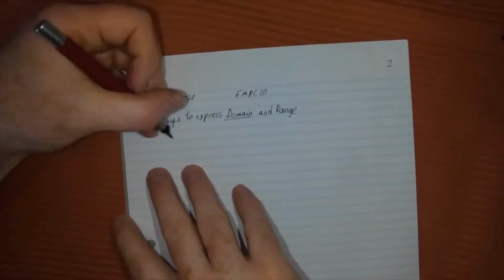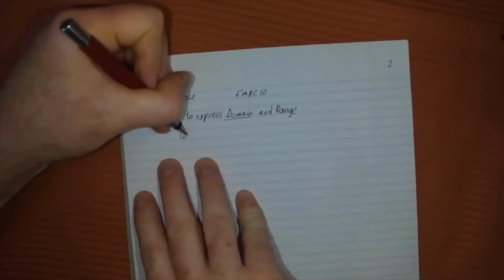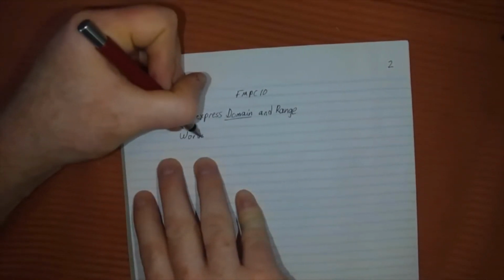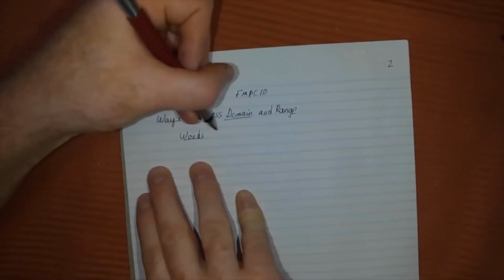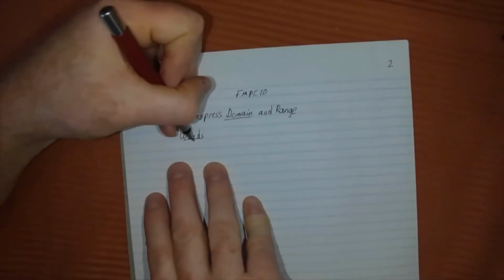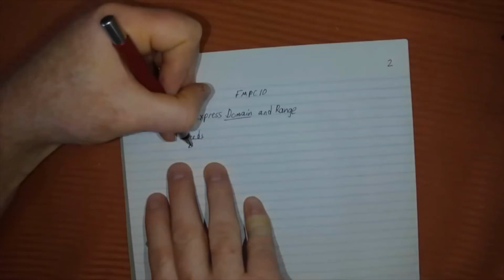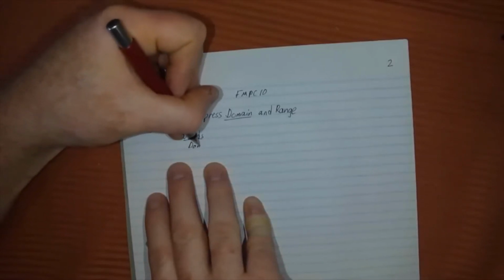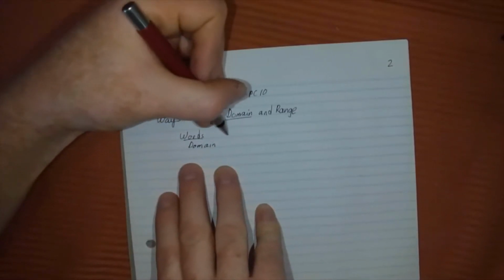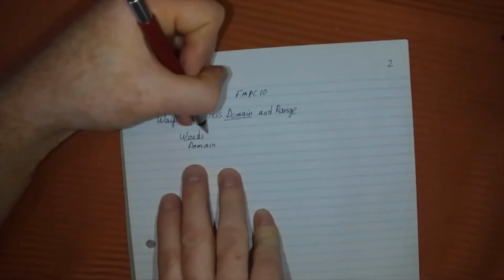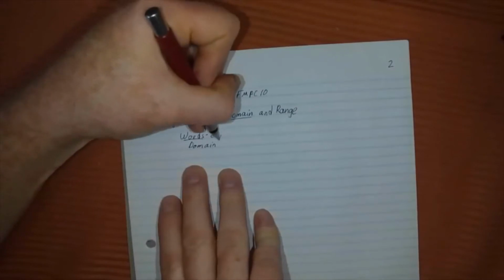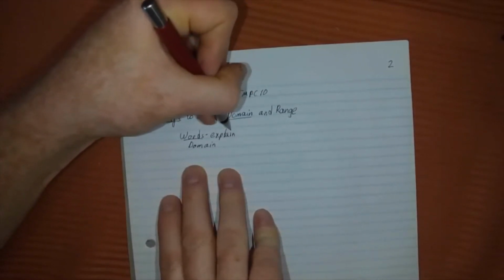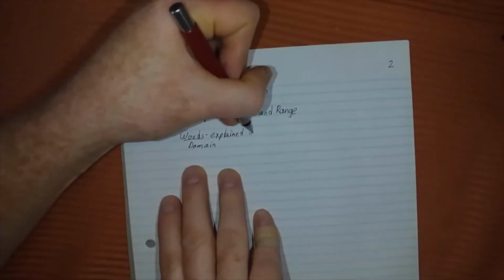The first way is in words. So I could say, in writing, I could state that the domain would be defined as explained in words.